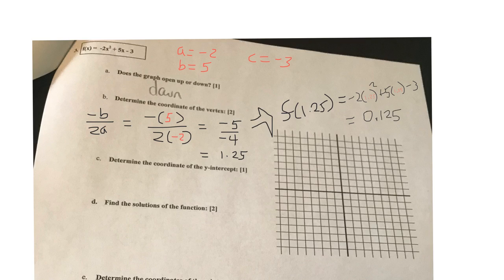So what that means is, let's recap this. We want to find the coordinate of the vertex. First, we did -b over 2a in order to get the x-coordinate of the vertex, and that ended up giving us 1.25. Then to find the y-coordinate of the vertex, we plugged in 1.25 into the function. In other words, we found out what f of 1.25 was. How did we do that? Well, we substituted 1.25 in for x, and then that gave us 0.125.